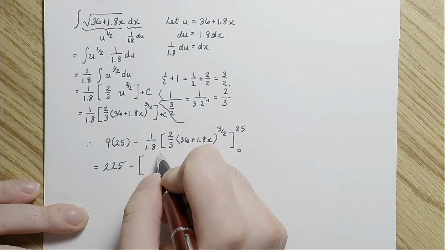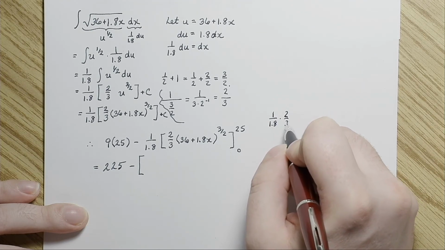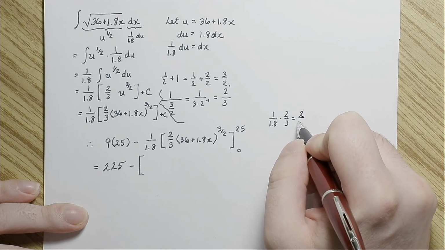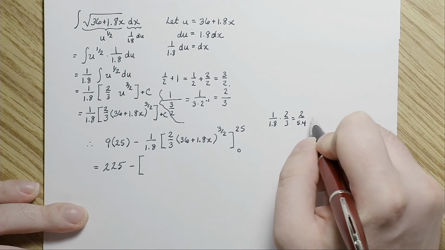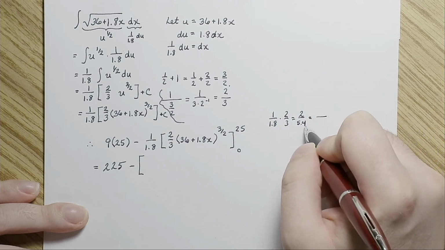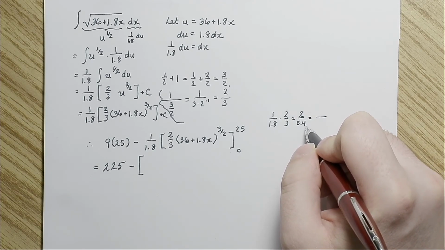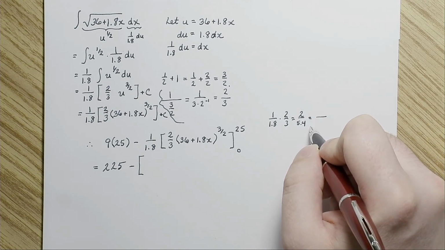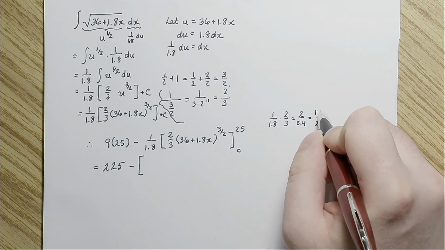So I got 2 over 5.4. To get a 0 on the bottom, I need to multiply that by 5. So 5 times 4 would give me 20.